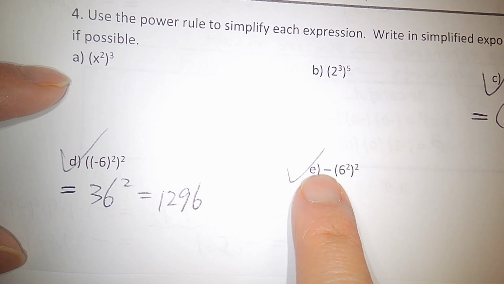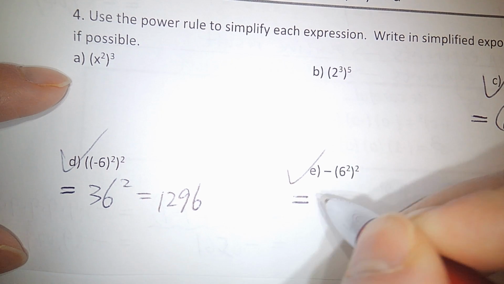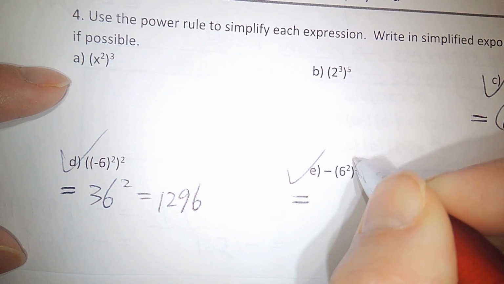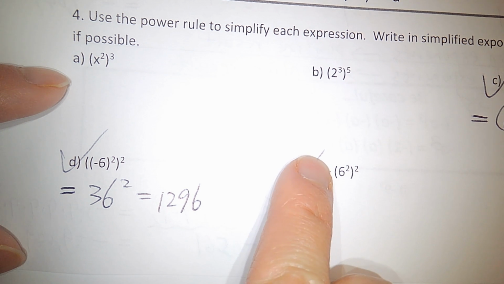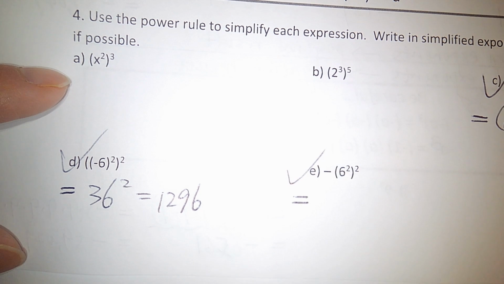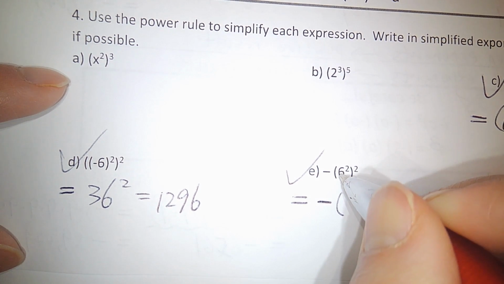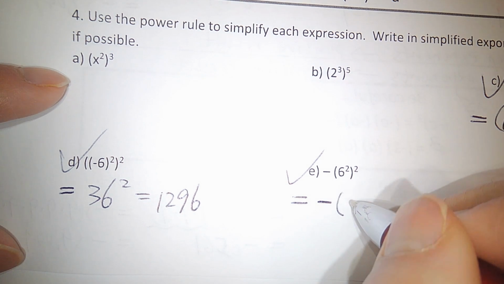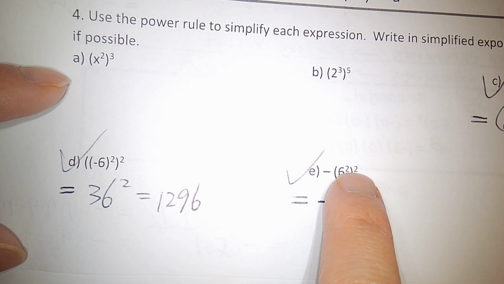Now this question, negative 6 squared, squared. Of course you can do 6 squared as 36, but without using the 36, can we just use exponential form? Exponent first, right? So negative 6 squared, squared should be 6 to the what? 4th power, right? So 2 times 2 is 4.